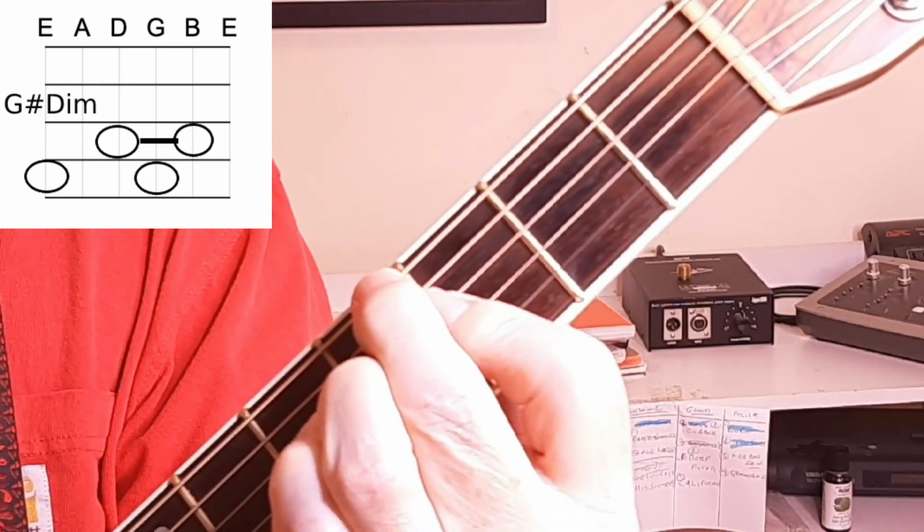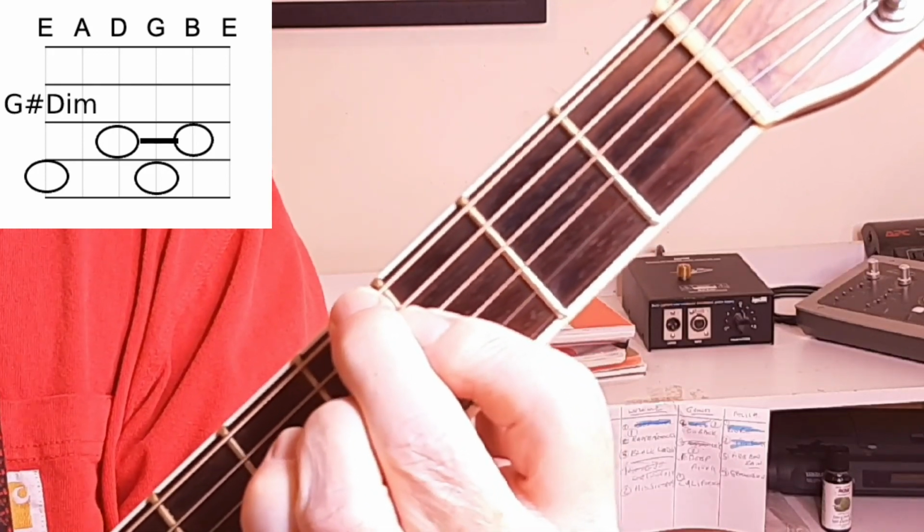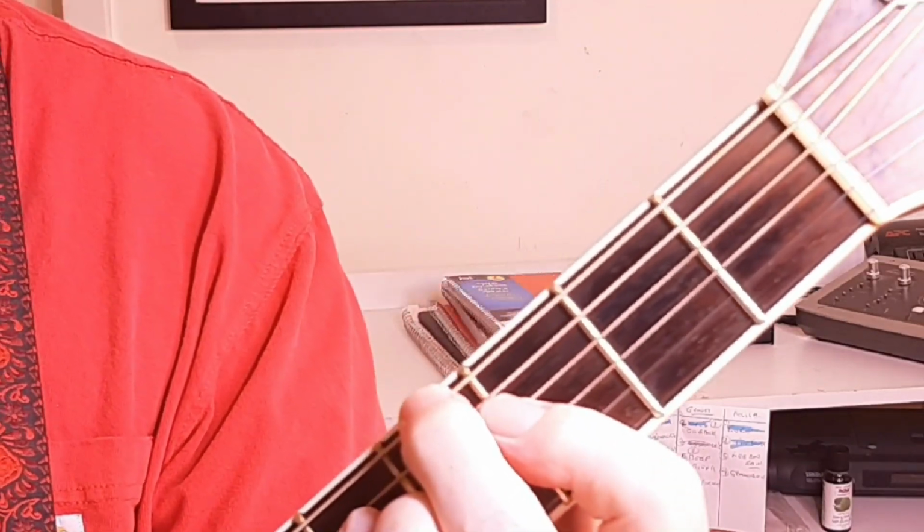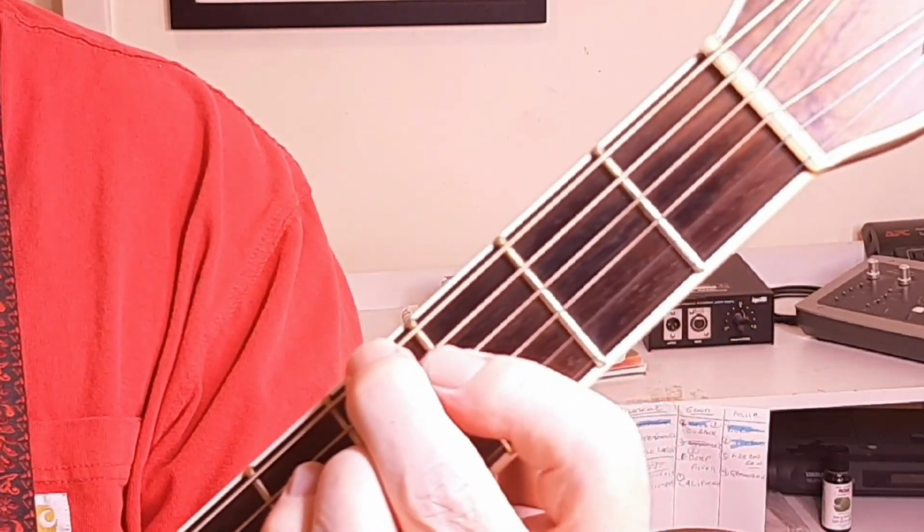Put your middle finger up on the low E string, ring finger on the G string on the 4th fret, and then squish down, and there's your diminished chord.